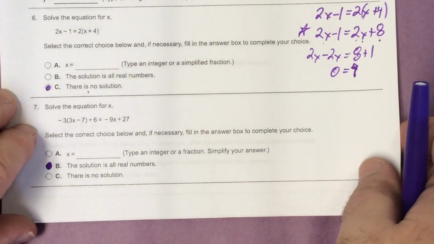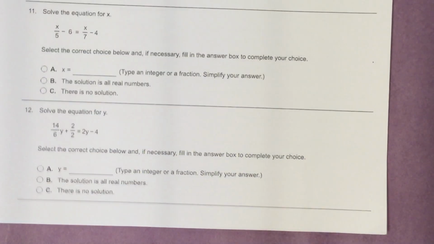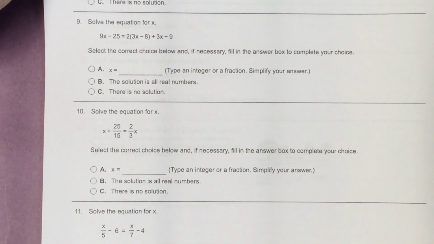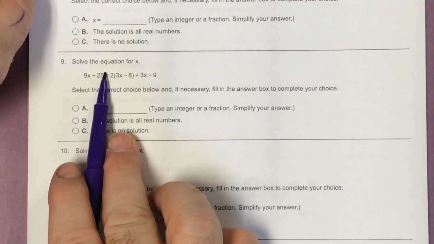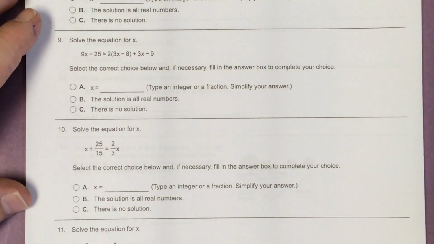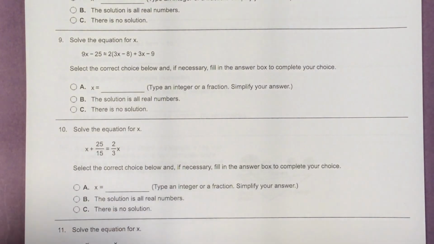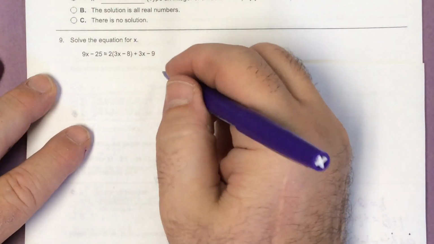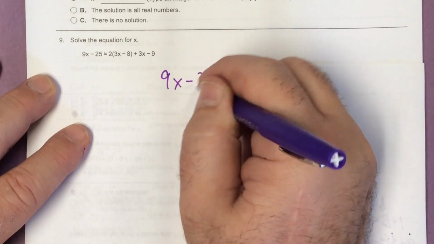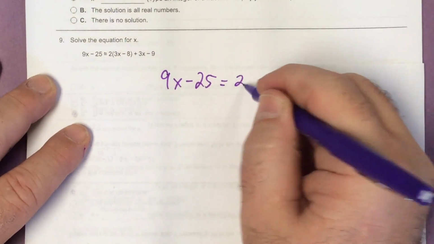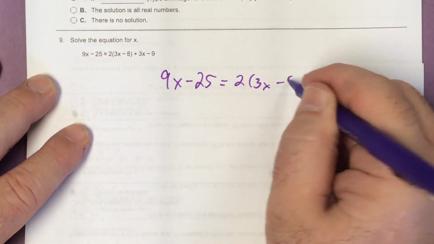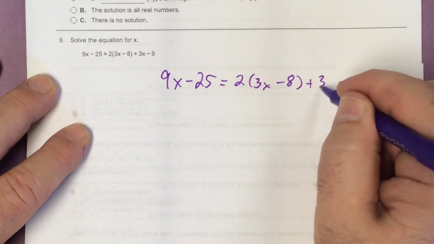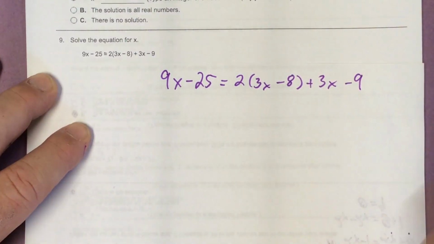Okay, let's see if we can find a few other questions here for solving the equation, and then we'll start taking a look at some of the fraction work, because we're going to come back to that page here. So we're going to go ahead and take a look at question 9, because question 9 seems to be pretty complex, and I'm going to go ahead and use a page for this again. So the equation is 9x minus 25 equals 2 times (3x minus 8) plus 3x minus 9.